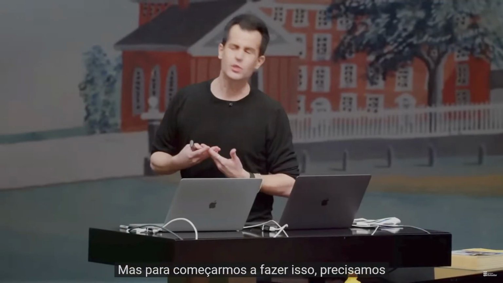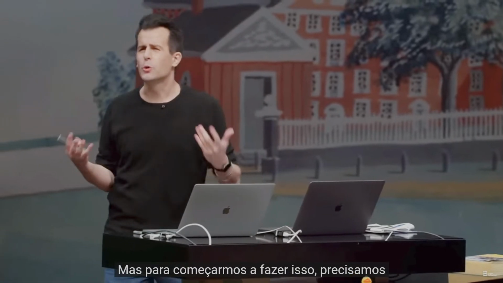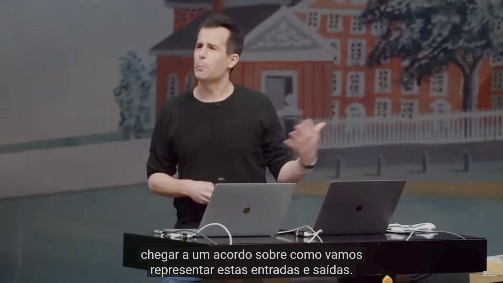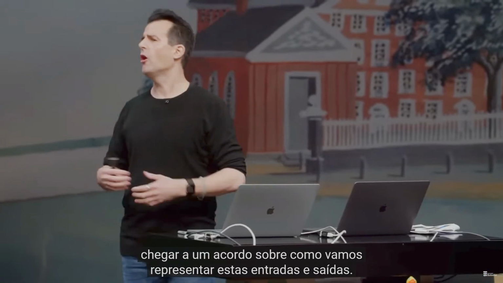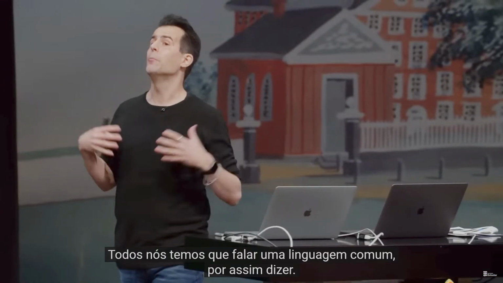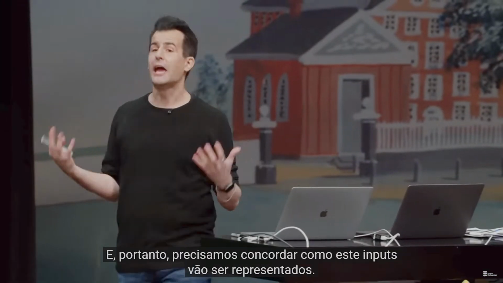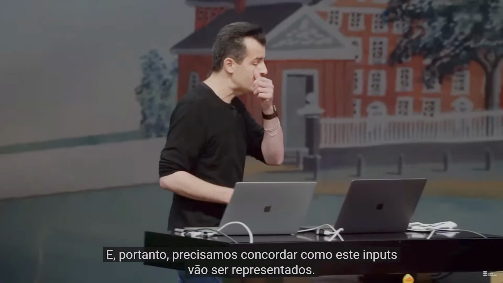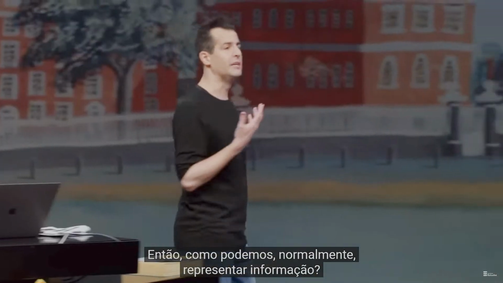But for us to begin doing that, we all kind of need to agree on how we're going to represent these inputs and outputs. We all kind of have to speak a common language, so to speak. And so we need to agree how these inputs are going to be represented. So how might we typically represent information?